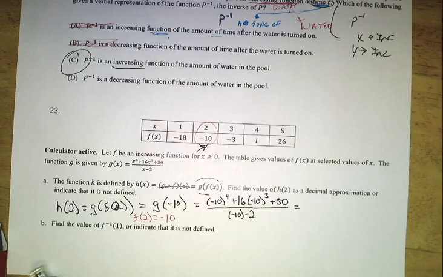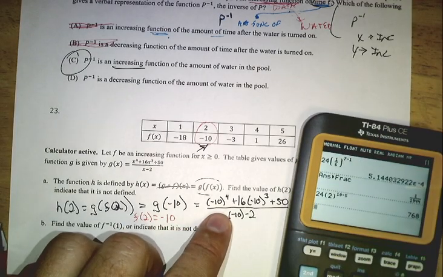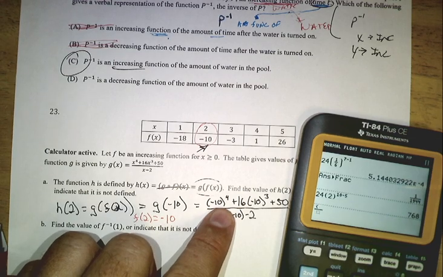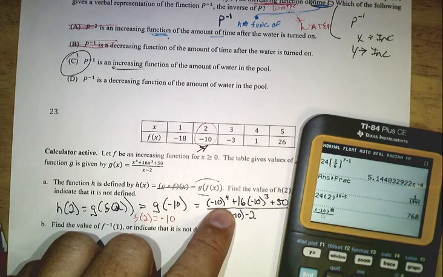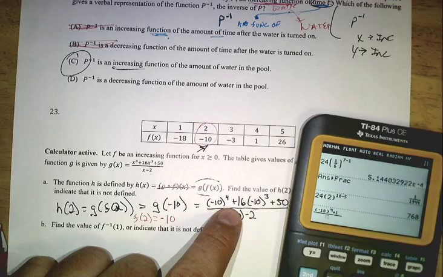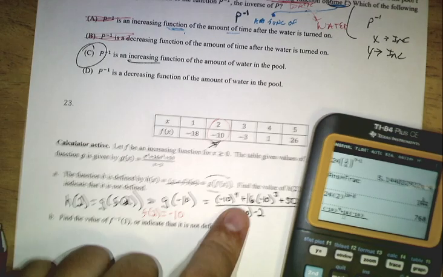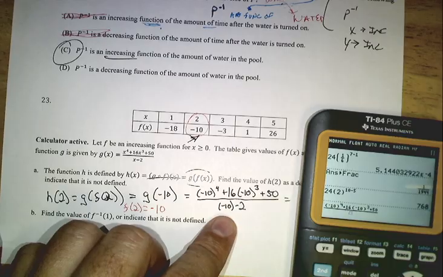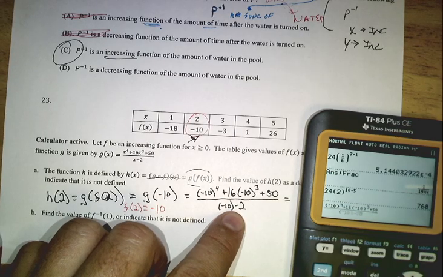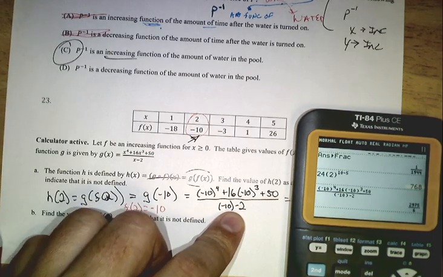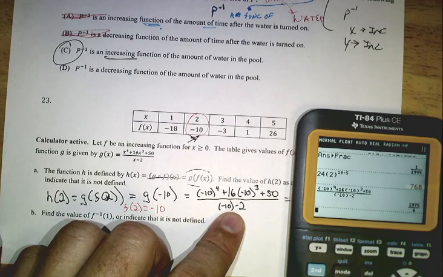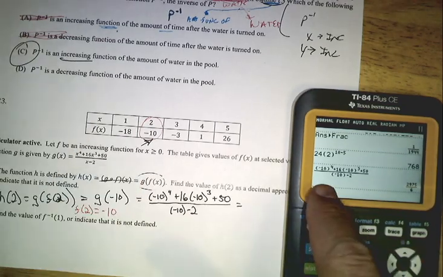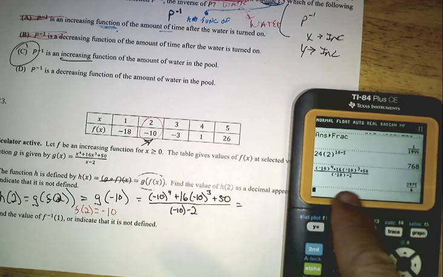So let's plug that into our calculator. Let's use a fraction, and we will do negative 10 to the 4th plus 16 times negative 10 to the 3rd plus 50, all over negative 10 minus 2. And we get that right there. Make sure that looks right. Negative 10 minus 2. Yep. So, make sure I typed everything in correctly just for my own peace of mind.